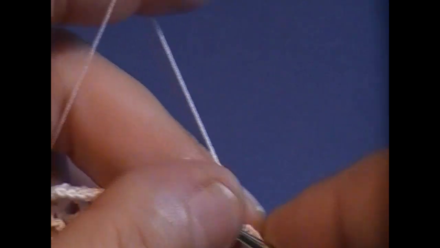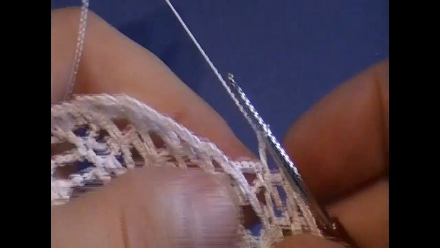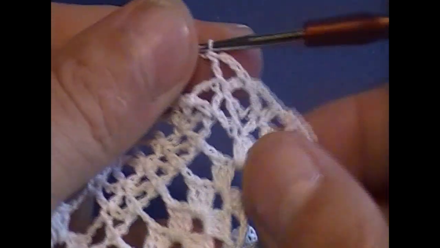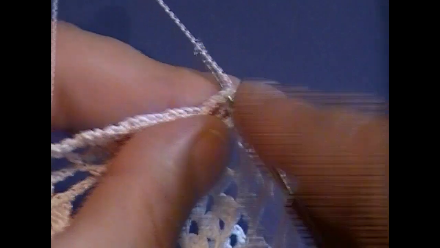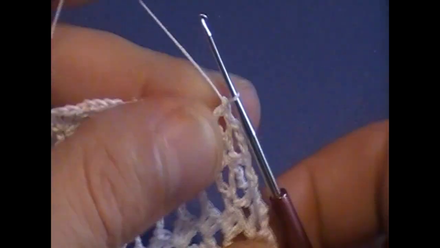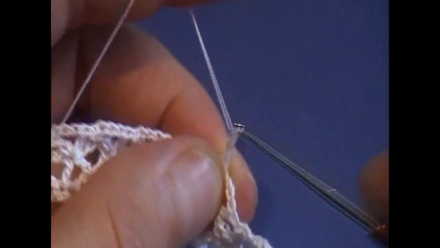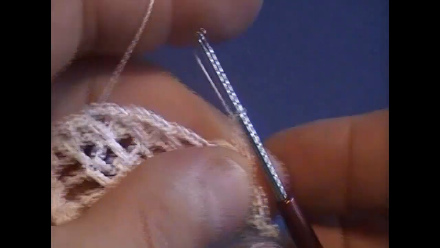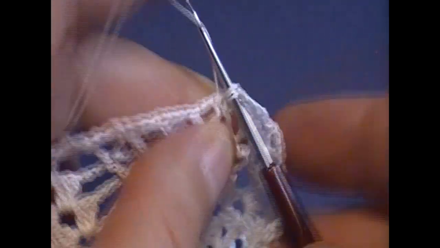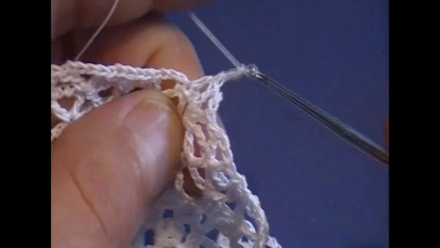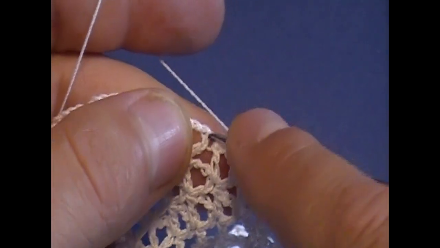So the pattern for this round is skip 1 double crochet, into the next do a double crochet, chain 3, and 1 more double crochet, skip 1, into the next work double crochet, chain 3, and 1 more double crochet.